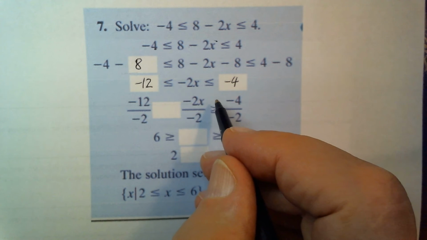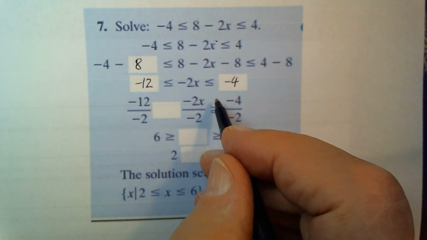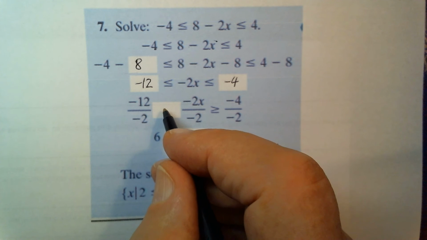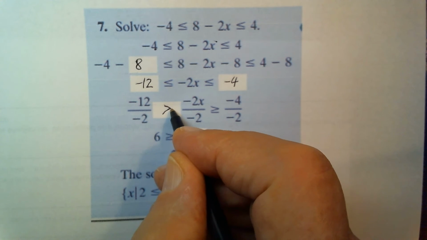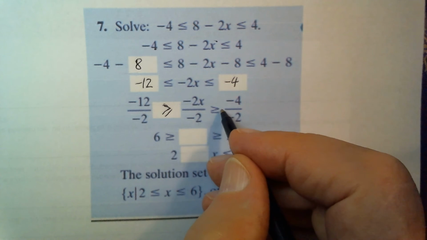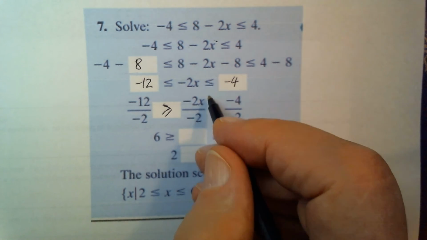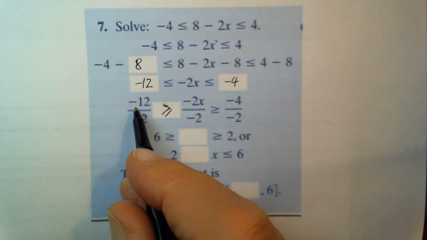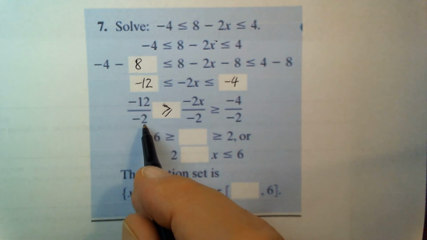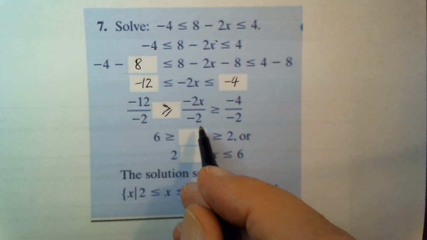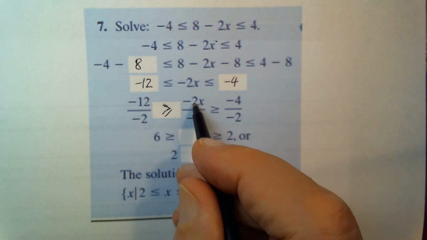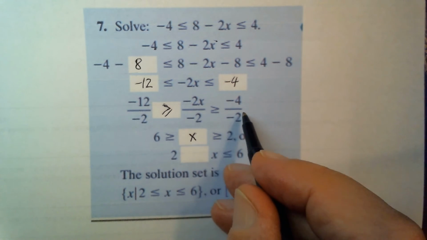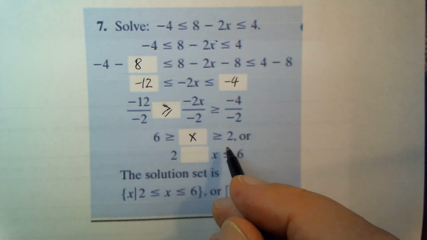But remember that when we multiply or divide an inequality by a negative number, we need to change the direction of the inequality symbols. So this then becomes greater than or equal, and this one here has already been changed, they did that for us. And then on the left side, a minus divided by minus is a plus, so 12 divided by 2 is plus 6. And then now here in the middle part, the minus 2 is cancelled. We only have our x, which was the idea in the first place. And then minus 4 divided by minus 2 is positive 2.